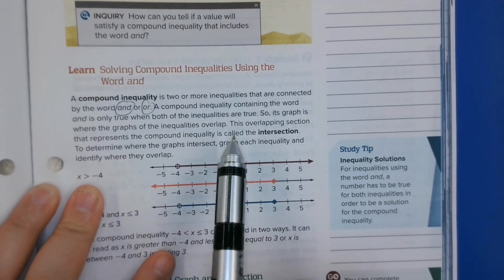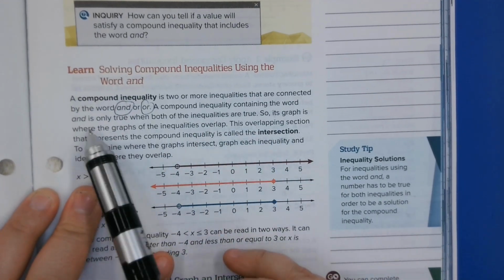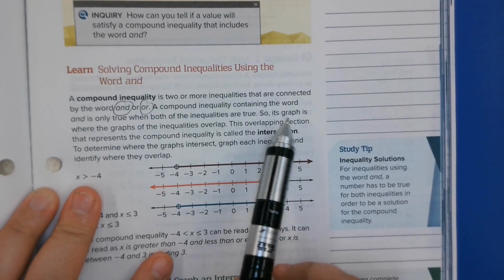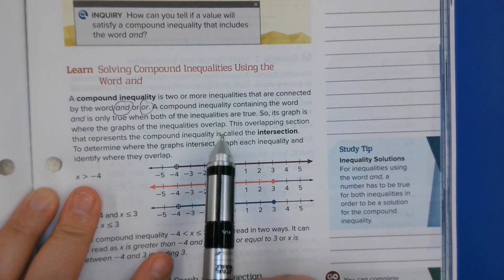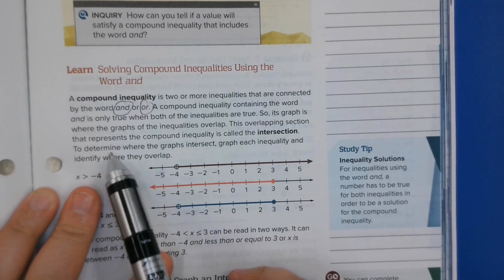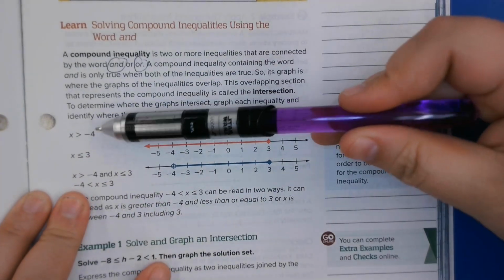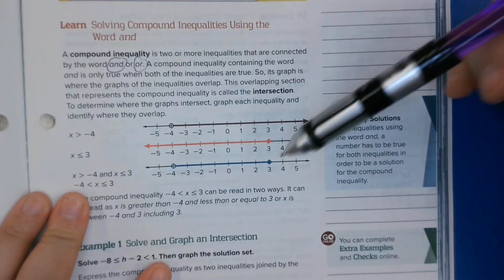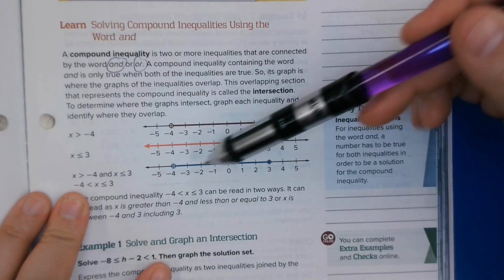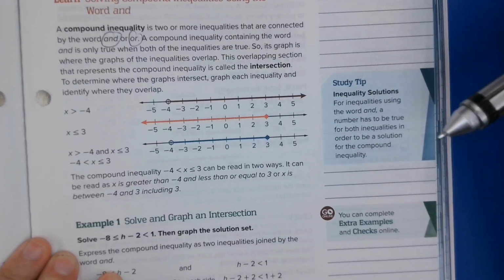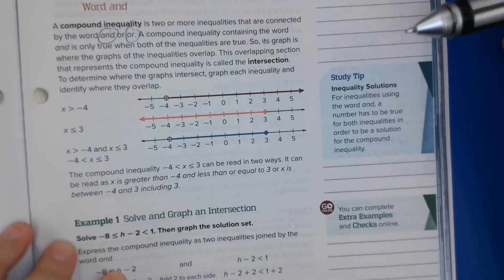A compound inequality containing the word "and" is only true when both of the inequalities are true. So its graph is where the graphs of the inequalities overlap. This overlapping section, we call it an intersection. So here's a quick example. If we had this and this, only this part would be true because that is where they overlap. And that's where we're going to start with example 1, which shows us a compound inequality using the word "and."